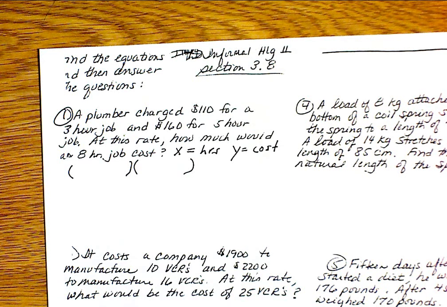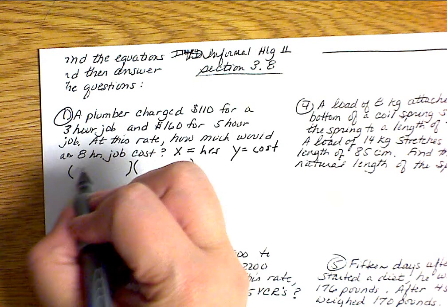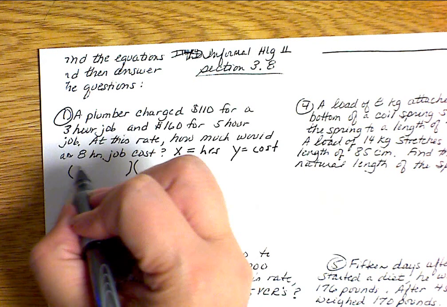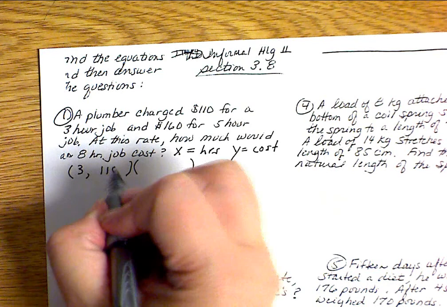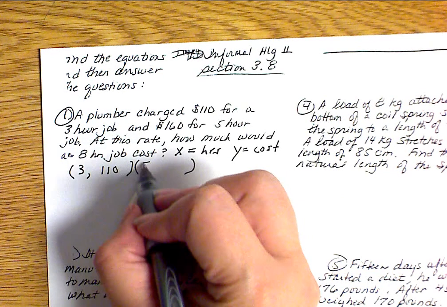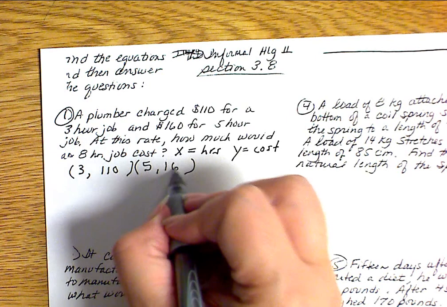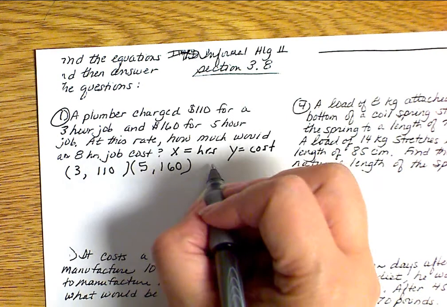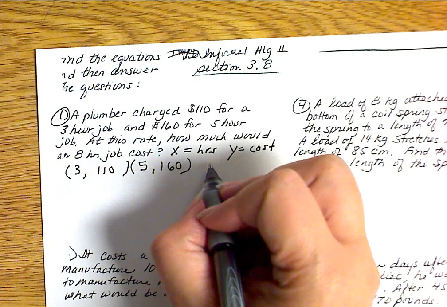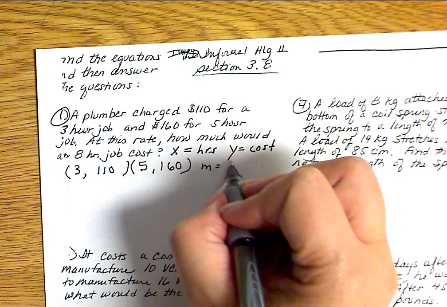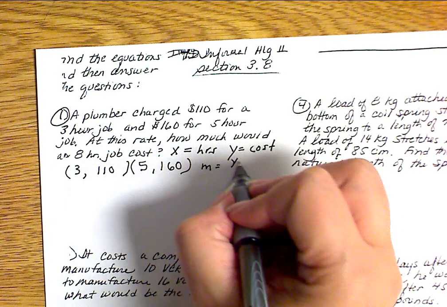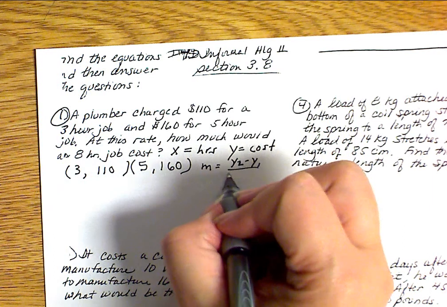All right, go ahead. Is it 3 and 110? So the first one is, yes, 3 and 110. And the second? 5 and 160. And 5 and 160. Very good. Now I want you guys to find the slope. So the slope is your y2 minus y1 over your x2 minus x1.